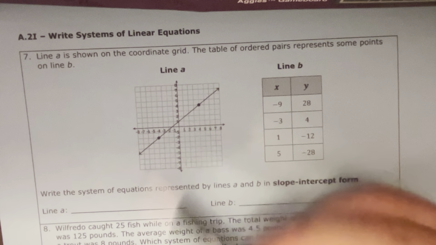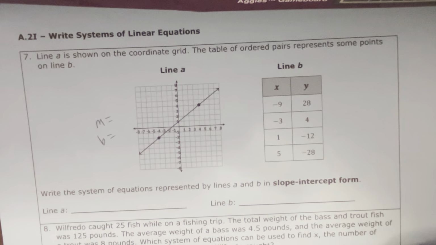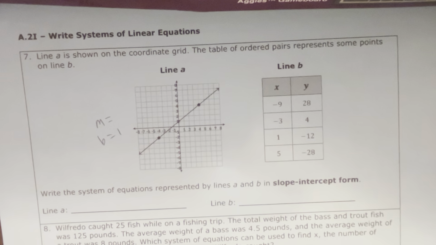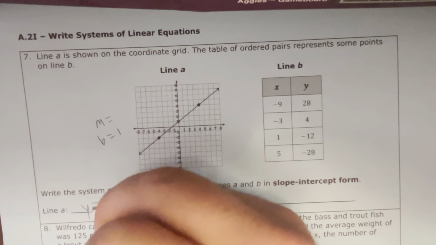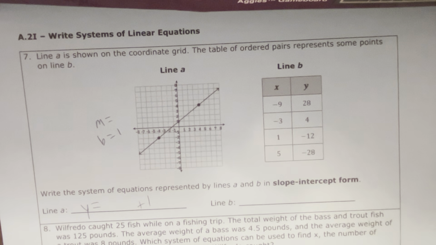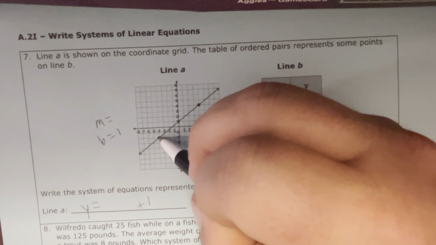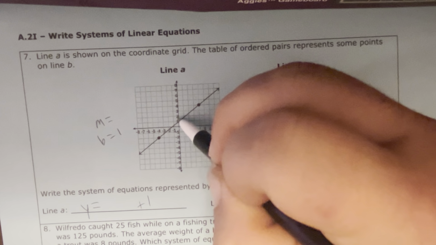And so for the first one, we'll do it like we did on the previous. I need to know what is the slope and what is the y-intercept. So this one goes through the y-axis at 1. So y equals, we're going to have plus 1 at the back. That's the y-intercept.